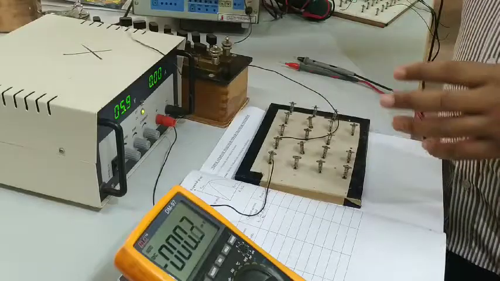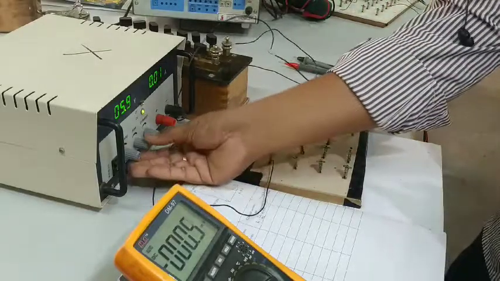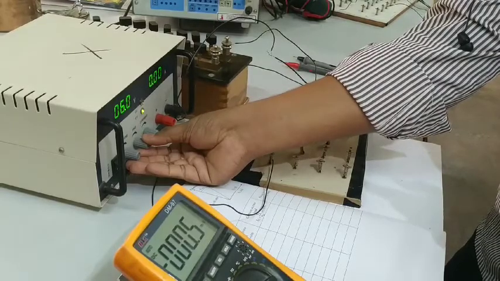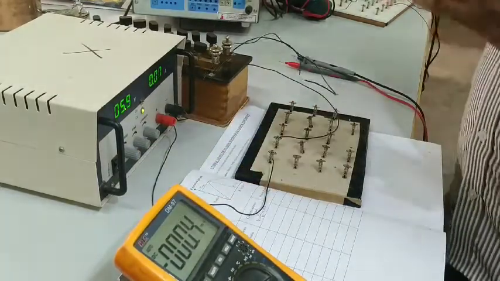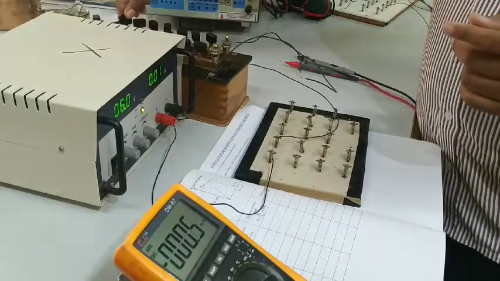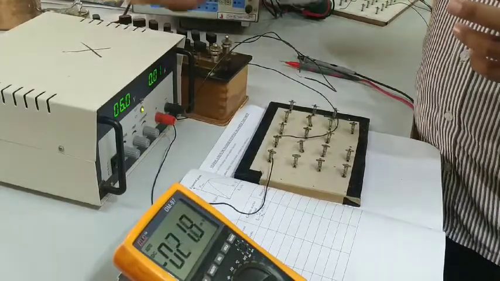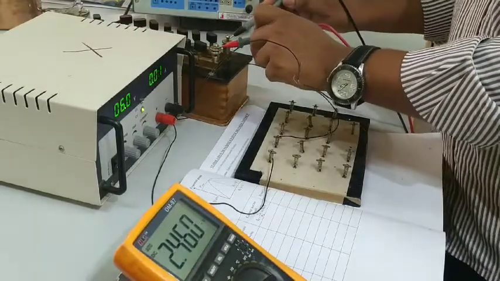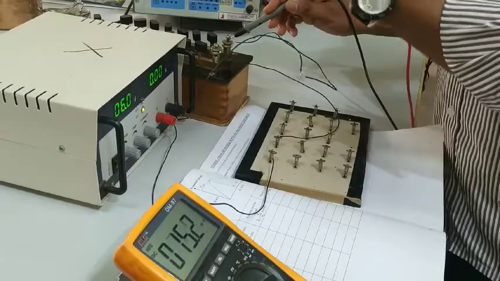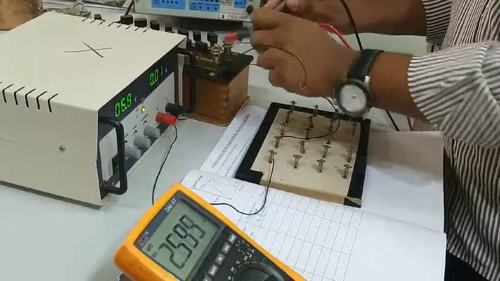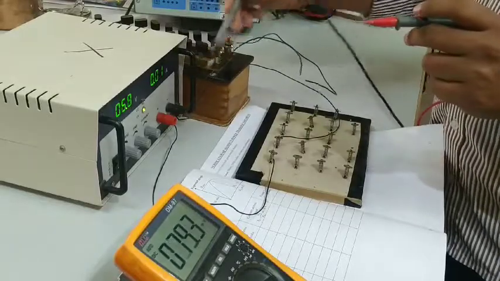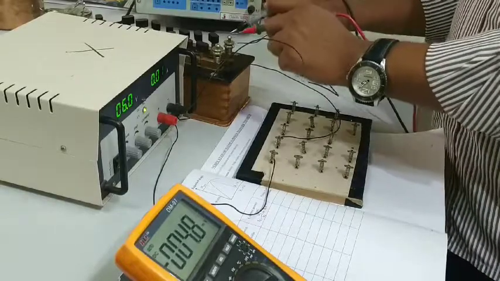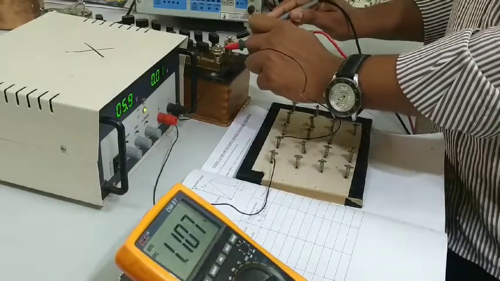Now, after making the circuit connection, I will keep the battery voltage at 6 volts. With this voltage, I am unplugging the resistance of 100 ohm. For this 100 ohm load resistance, I am measuring the voltage across the load resistance with the multimeter. The positive of the multimeter should be kept at this terminal, because this is the terminal which comes from the positive of the battery, and this is the terminal connected from the negative of the battery. So negative should be kept here and positive should be kept here.